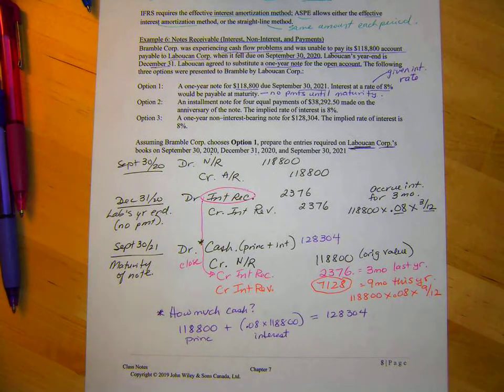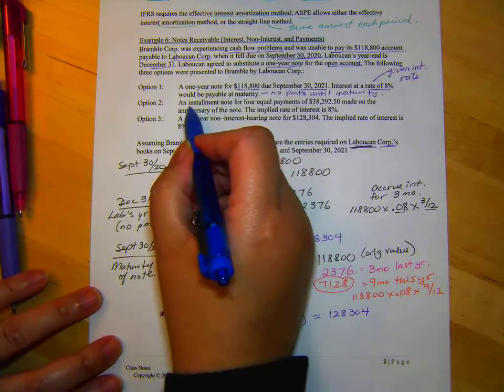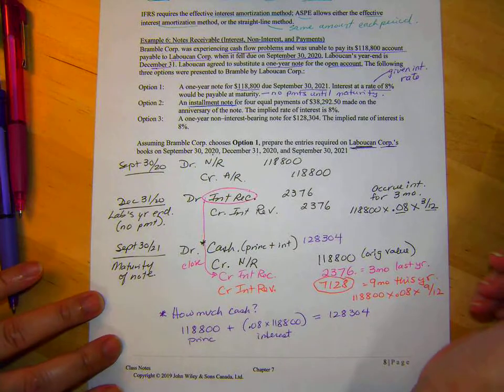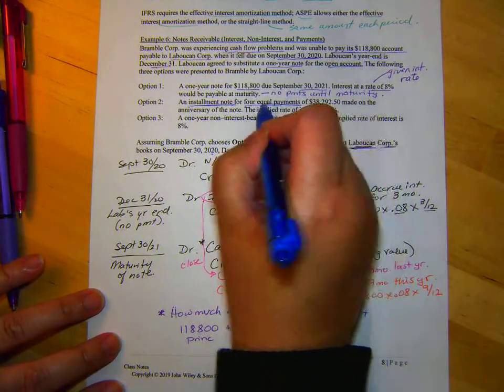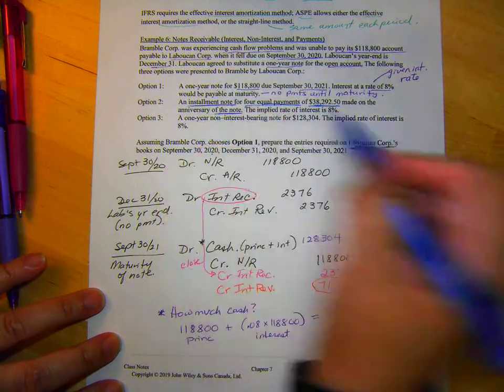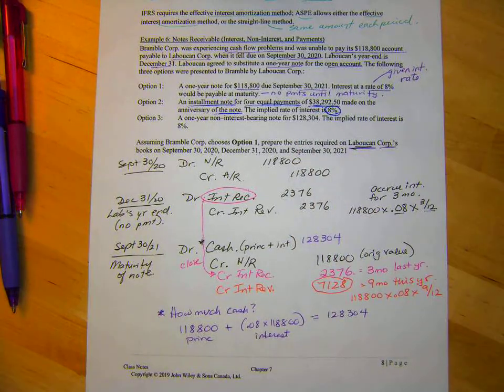Okay, so that was option 1. Now I'm going to look at option 2. So option 2 is an installment note. That installment note means there's payments. And there are 4 equal payments of $38,292.50 made on the anniversary of the note. The implied rate of interest is 8%. So that's what we're doing on option 2.